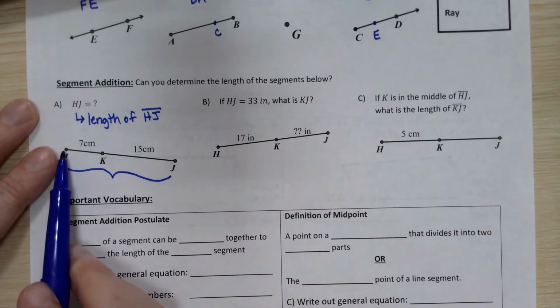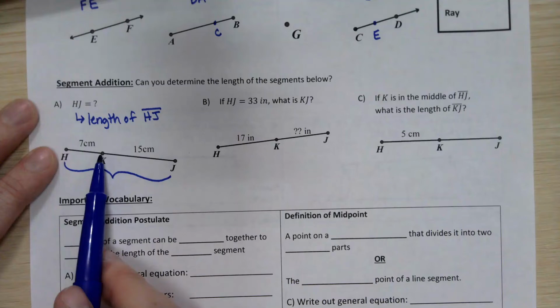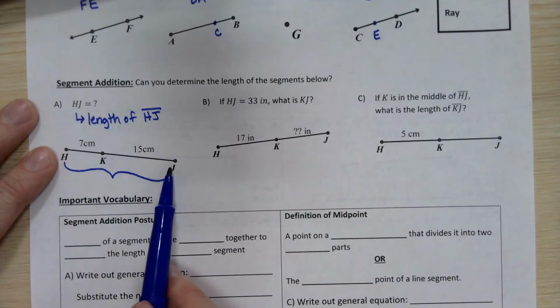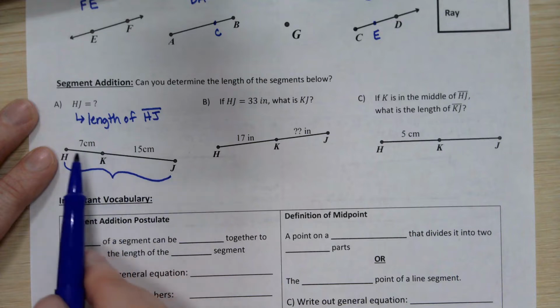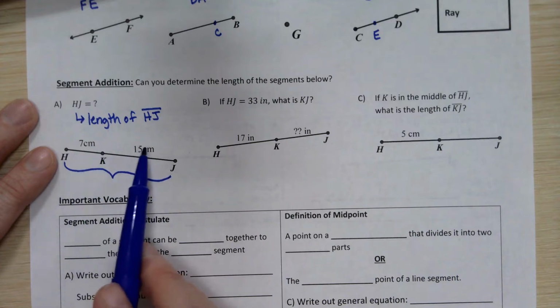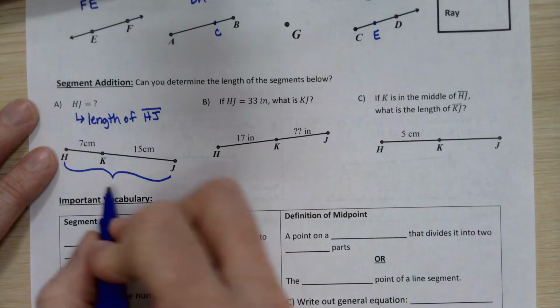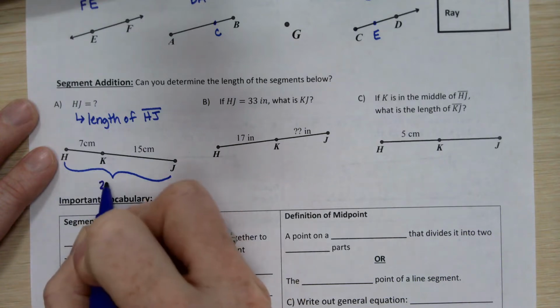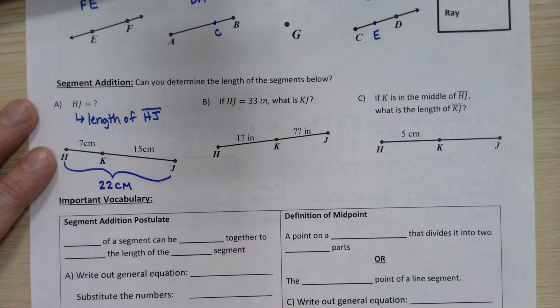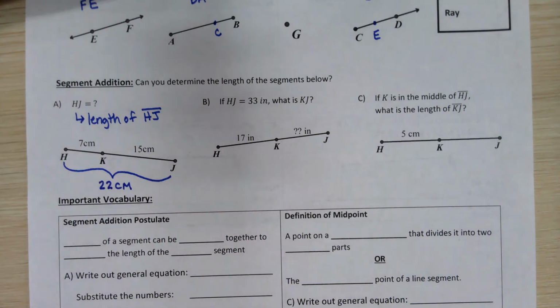If it's 7 centimeters from point H to point K, and then 15 more centimeters from point K to point J, hopefully your brain is telling you maybe to add those two distances together to get the total length between those 2 points. So 7 centimeters plus 15 centimeters would be 22 centimeters total. And that's the idea of segment addition.